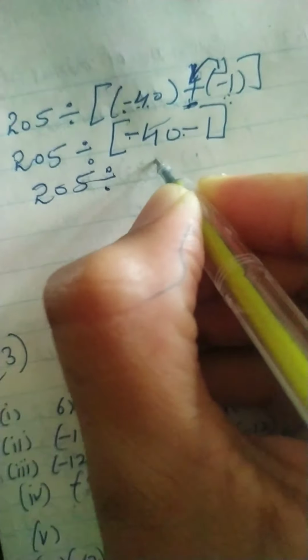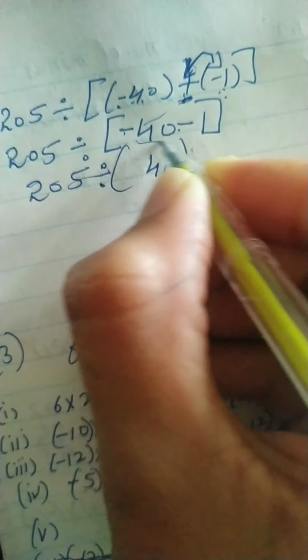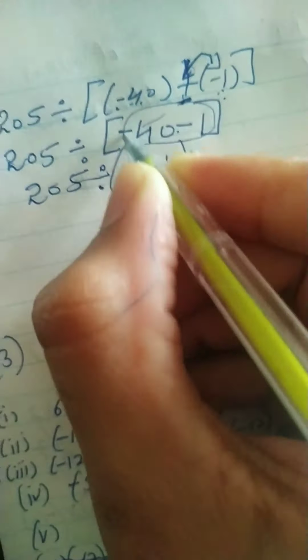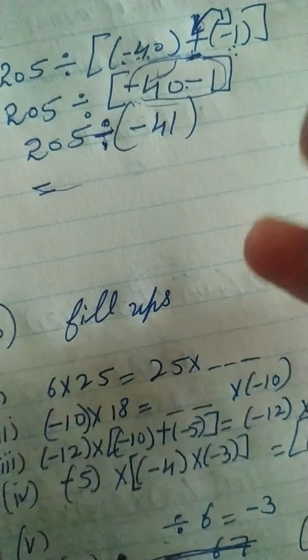Minus minus, both terms will add, and the sign is of the greater one. Between both, which term is greater? 40. 40 has the minus, so there will be a negative sign, minus. Now what to do? We have to divide. 205 divided by 41 is 5, and the negative sign will come.